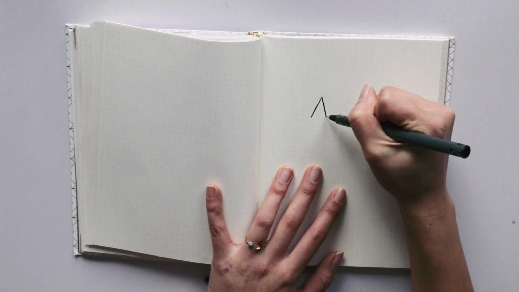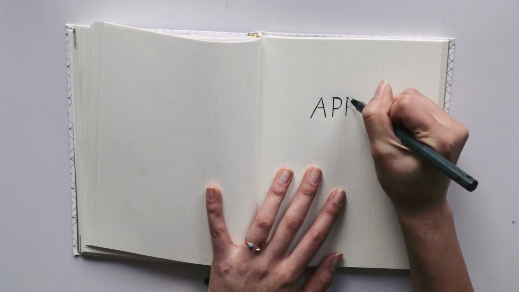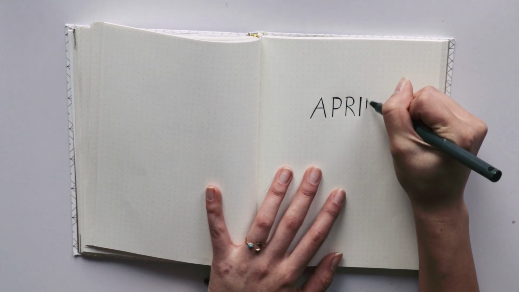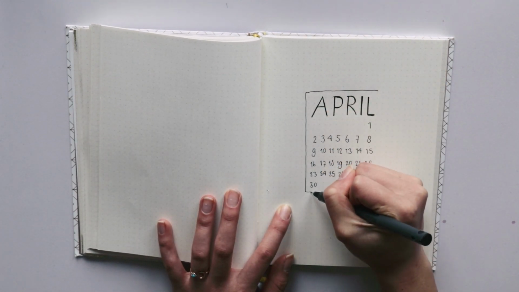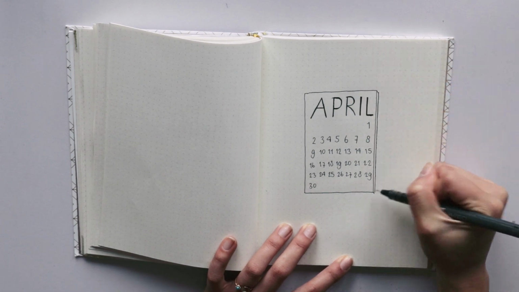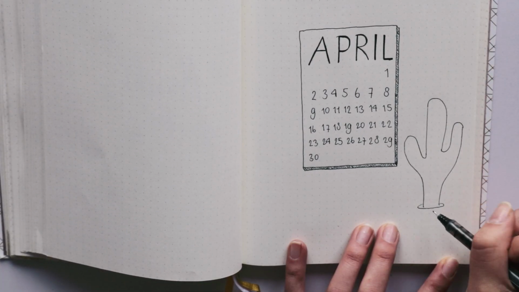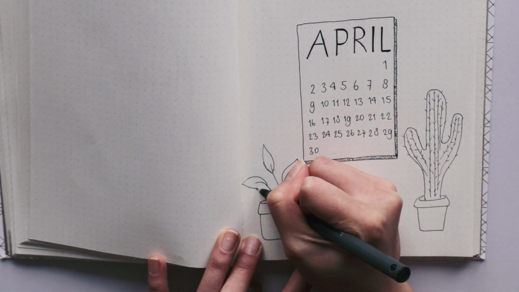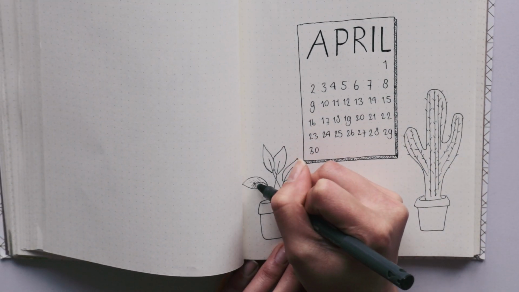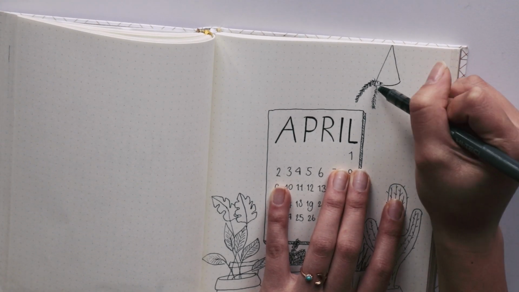So for this theme of the month, I decided to go for some sort of spring theme. I found a really cool picture on Pinterest, so I was inspired to create the calendar in the middle. I wrote out April, and afterwards I wrote out all the dates, so I put those in a box, and I also added a shadow so it would look like a 3D box. And after that I drew a lot of different plants in plant pots, and I think this is just really fun and you can kind of go crazy with all kinds of plants.